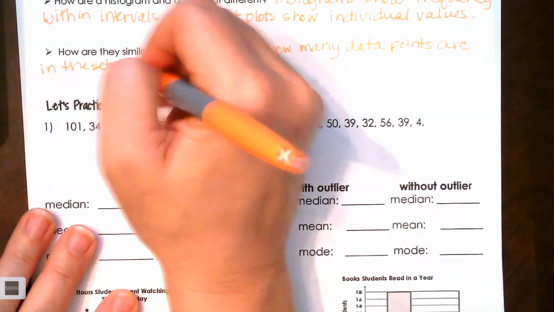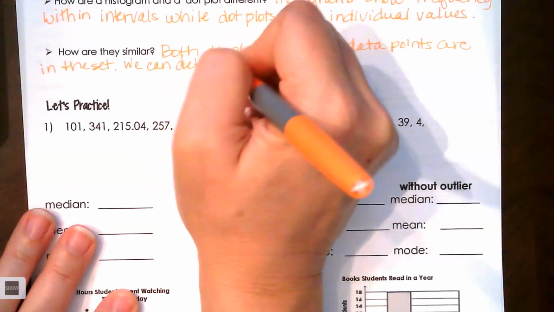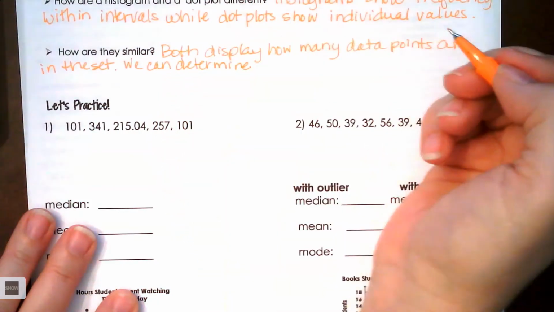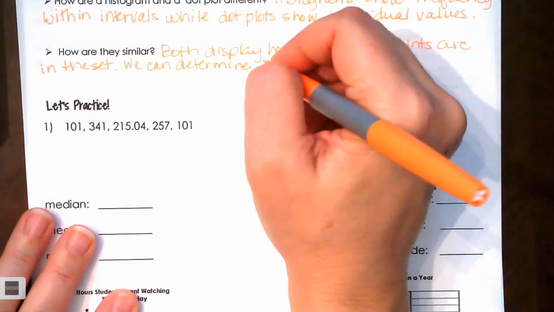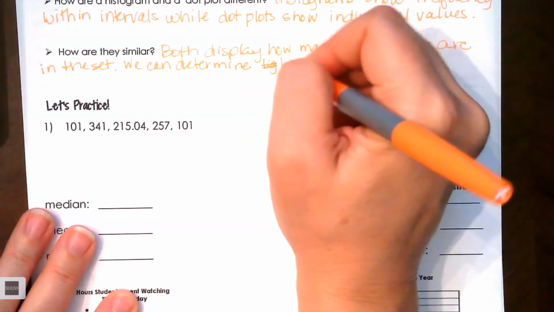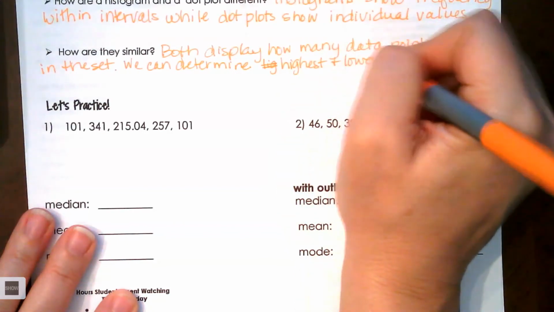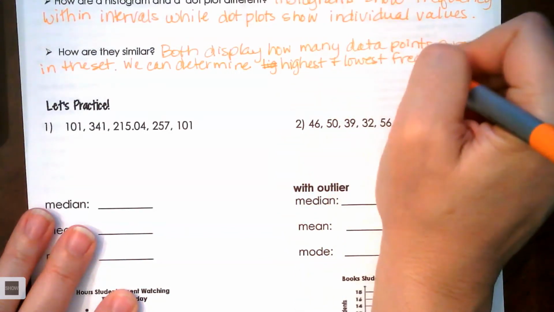We can determine highest and lowest frequencies.